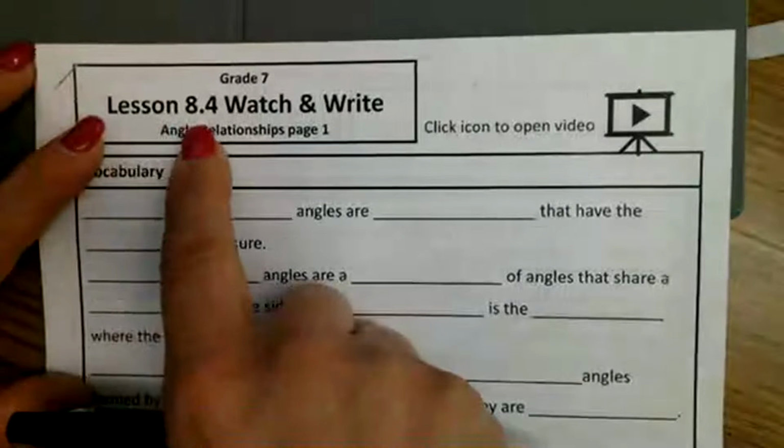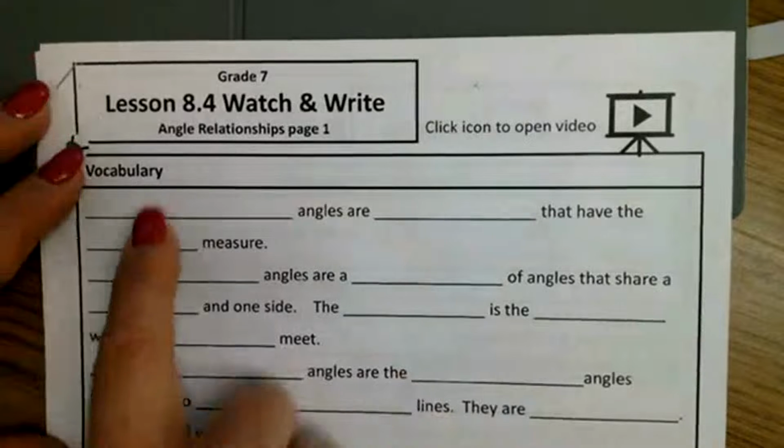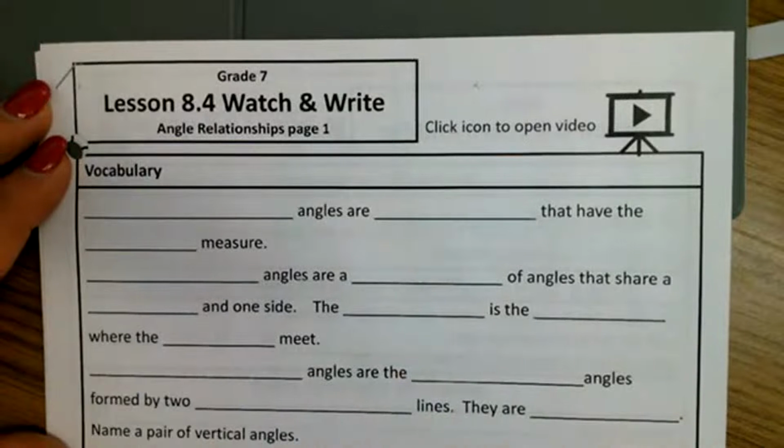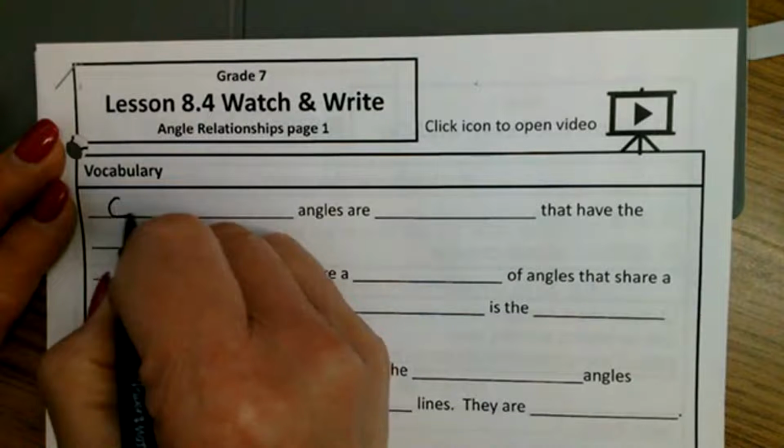This is lesson 8.4. It's called angle relationships. First, we're going to start with vocabulary. There's a lot of vocabulary in this lesson, and you need to know what those words mean in order to answer the question. Okay, so let's start with the vocabulary. Number one, the first word is congruent.